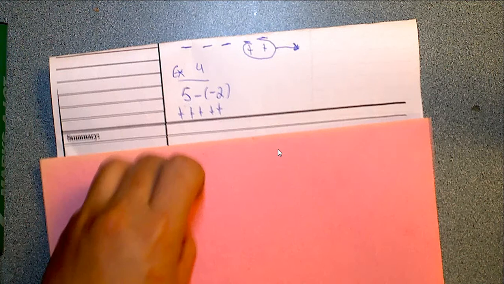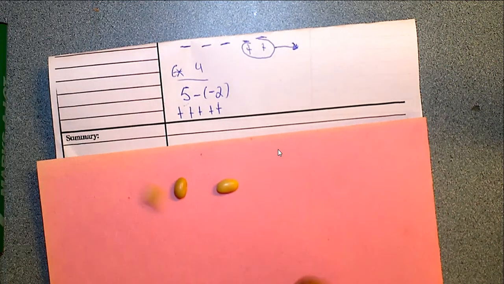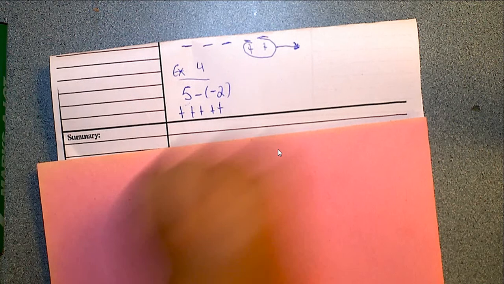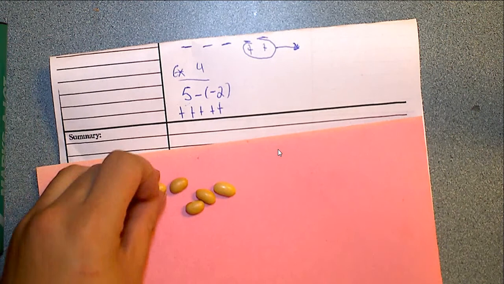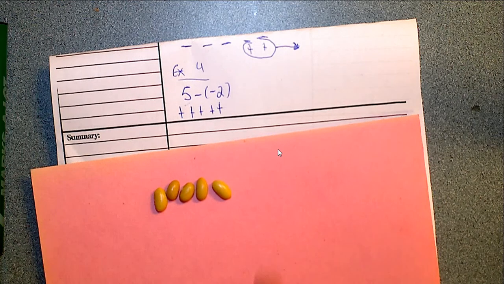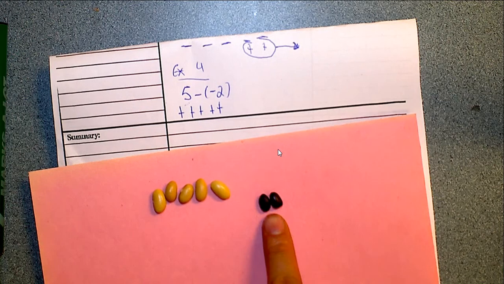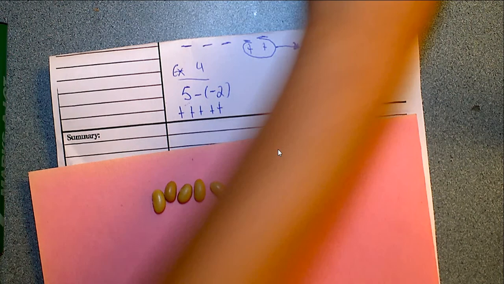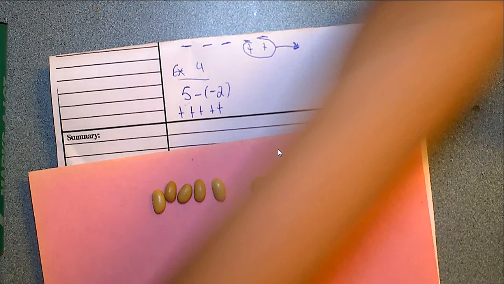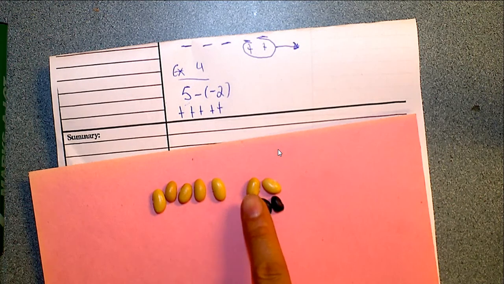1, 2, 3, 4, and 5. Alright, so that's the first one. Now, we want to subtract a negative 2. So I can add on these negative 2 right here. But every time I do it, they have to be paired up. So these negative 2, they have their partners from their 0 pair.